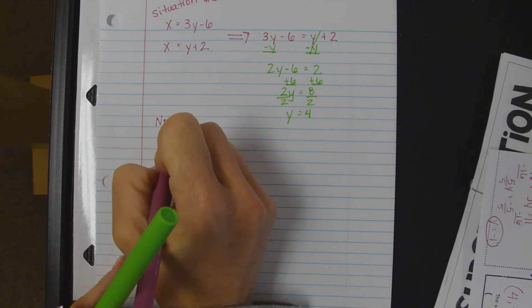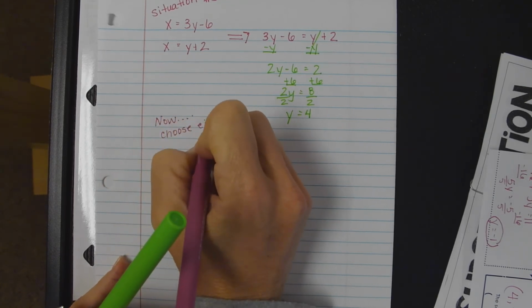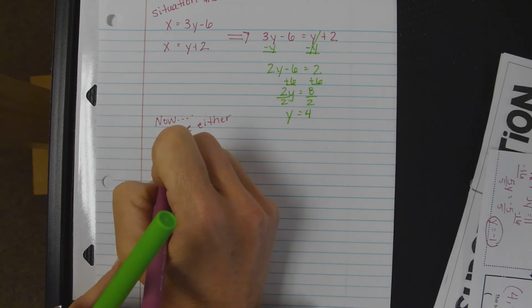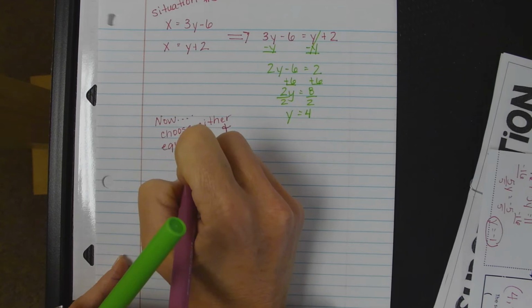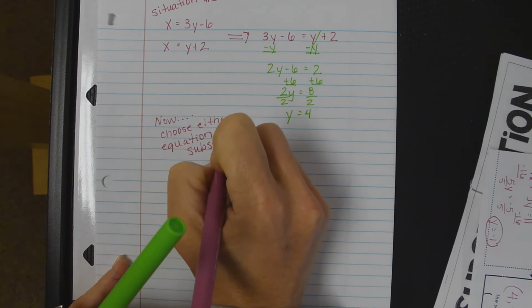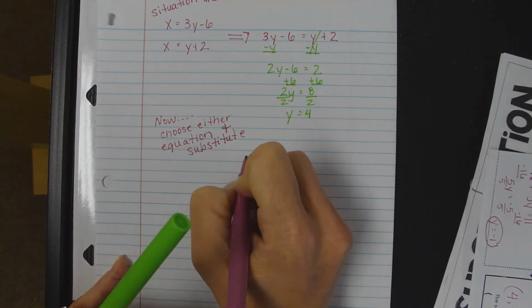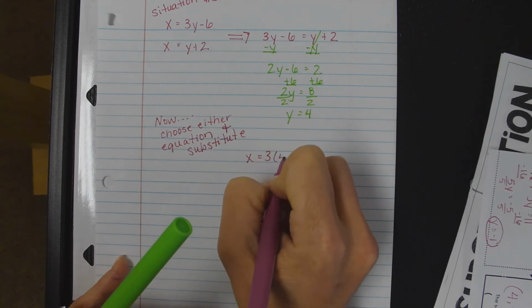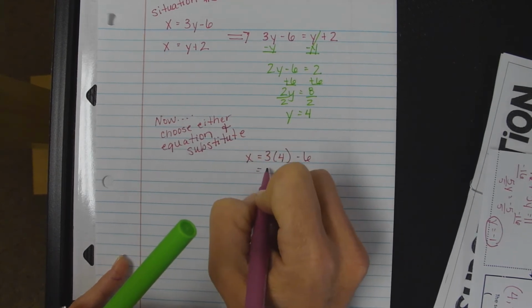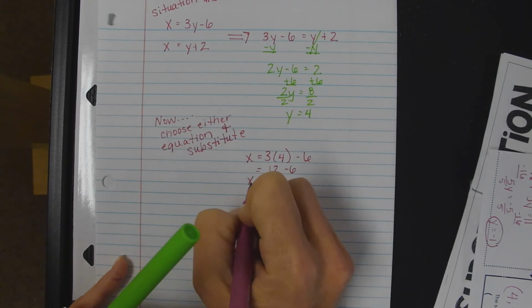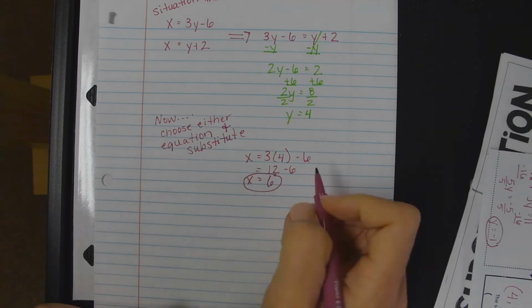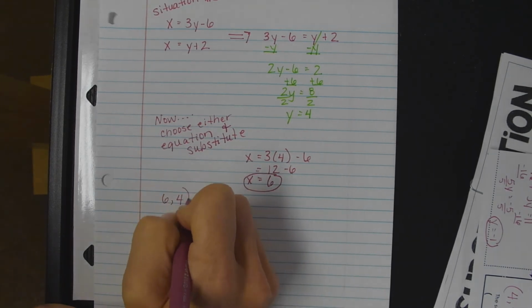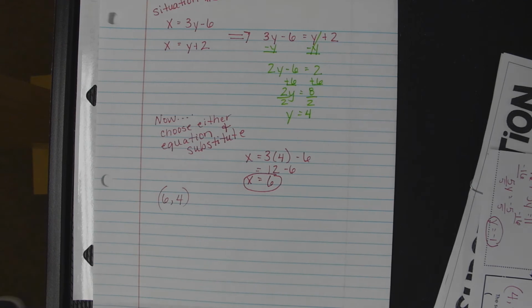Now choose either equation and substitute. X equals 3 times 4 minus 6. 12 minus 6, so therefore x is equal to 6. So the answer is 6, 4. You just set them equal.